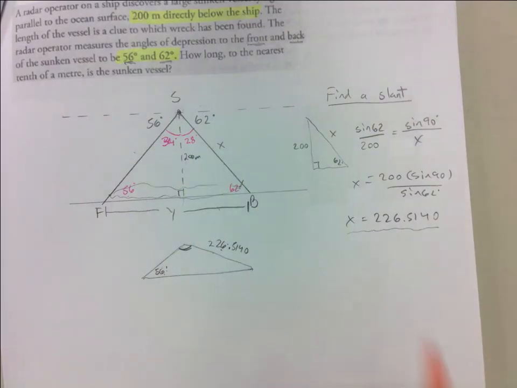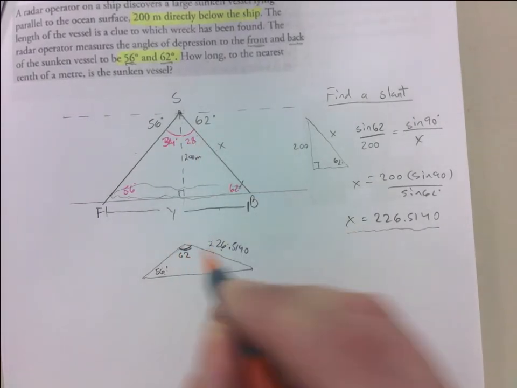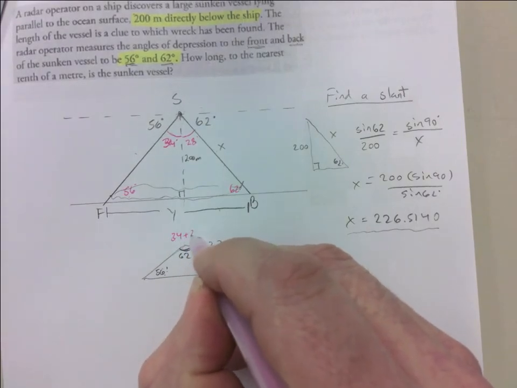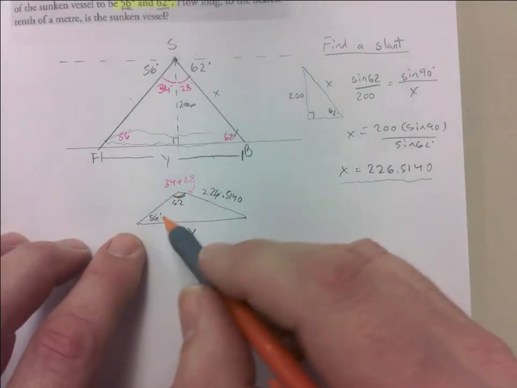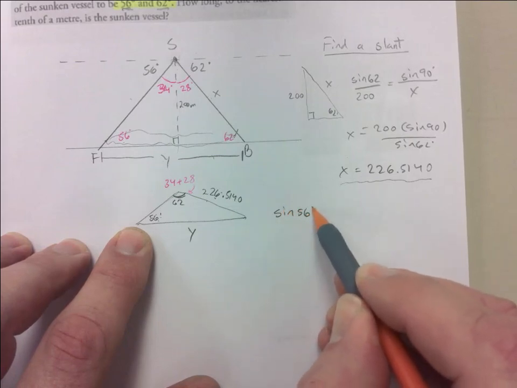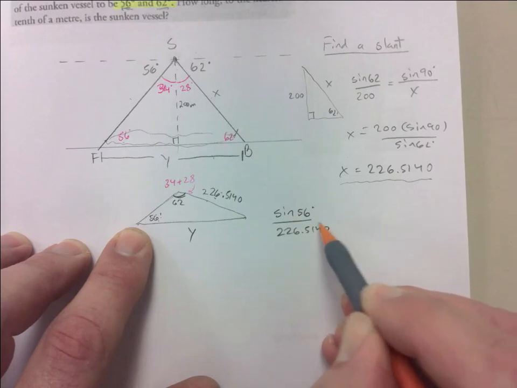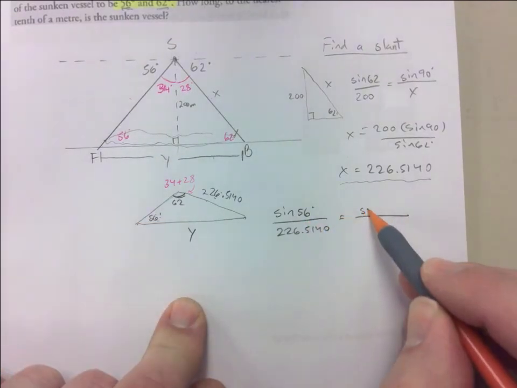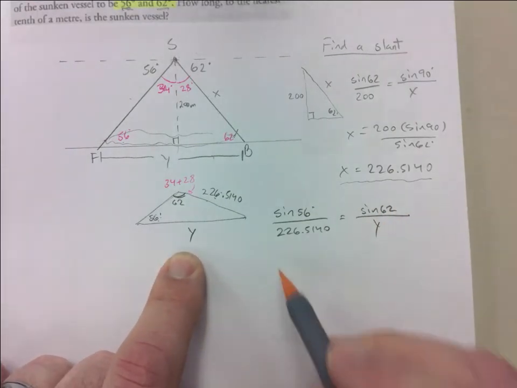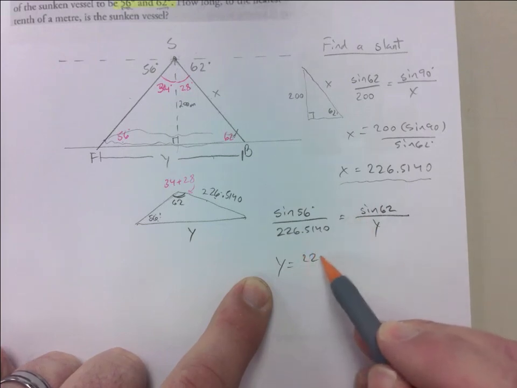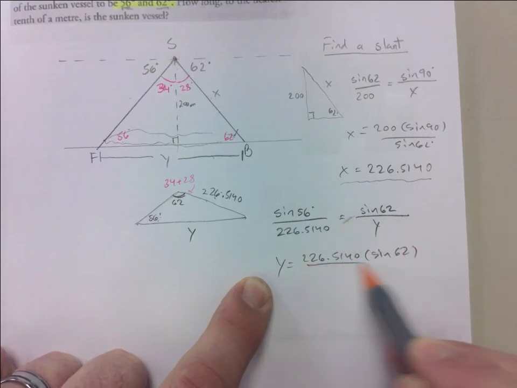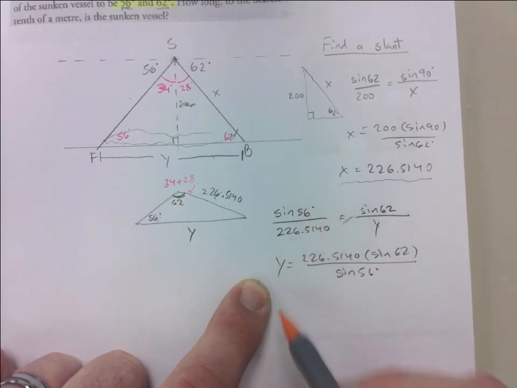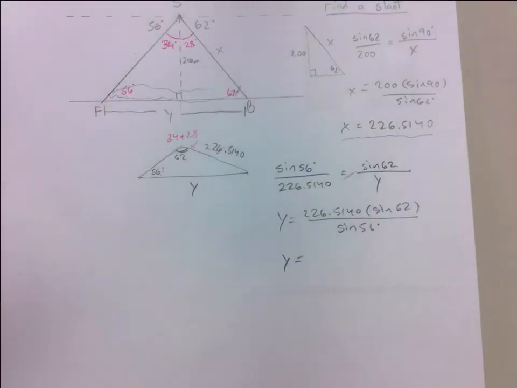So if we add these two together, we've got a 62 here. If you're wondering where I got that from, it's 34 plus 28. That's going to help me find y. Again, I strongly encourage you to have your little diagram. So you're going to go sine of 56 over 226.5140, and then sine of 62 over y. And you cross multiply like this. y is 226.5140 times sine of 62 divided by sine of 56.